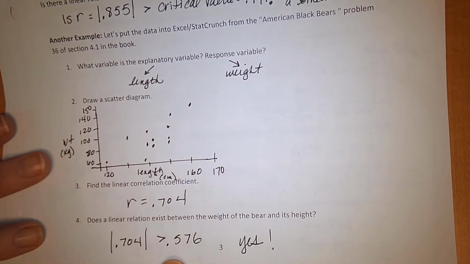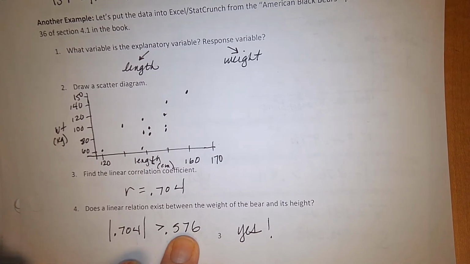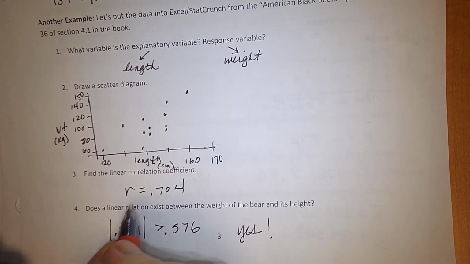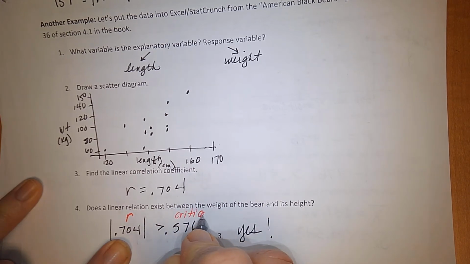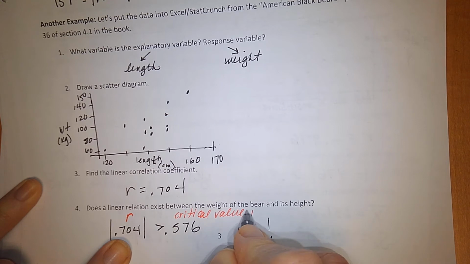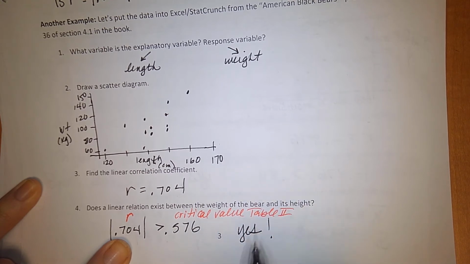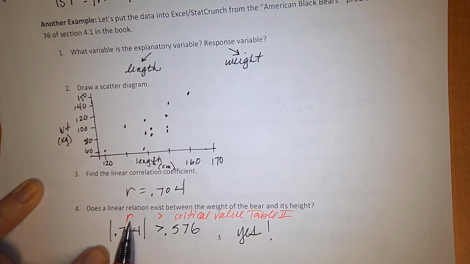So that critical value of 0.576, when it is compared to the R that we found as a linear correlation coefficient, you can see that the R is definitely bigger than the critical value from the table. Since the correlation coefficient in our sample is bigger than the critical value, then yes, we could say there is a linear relationship.